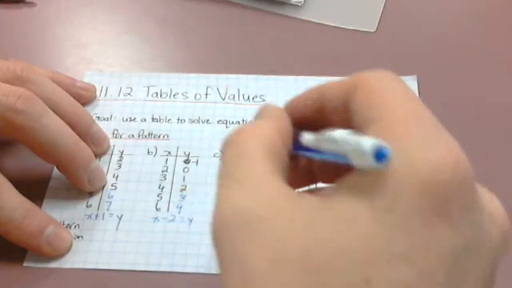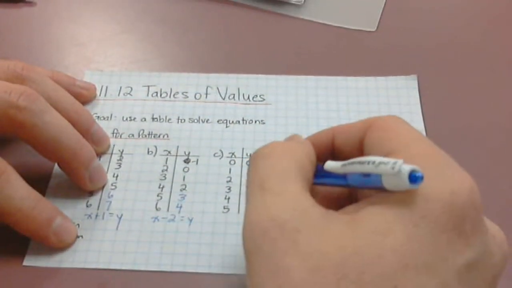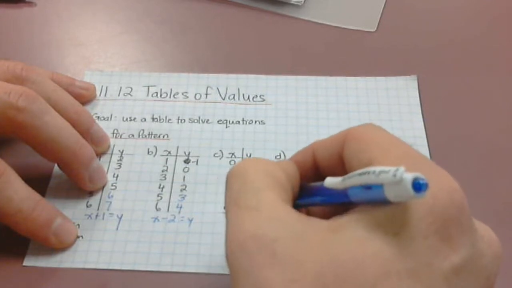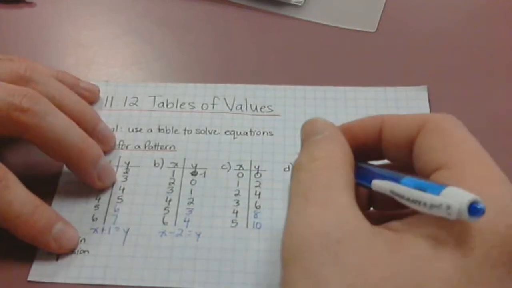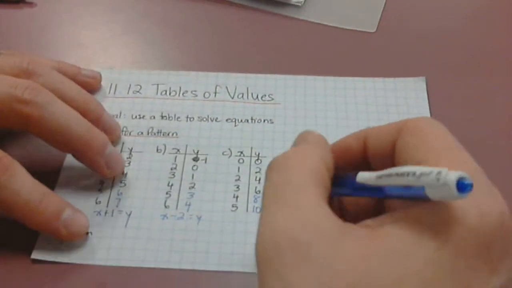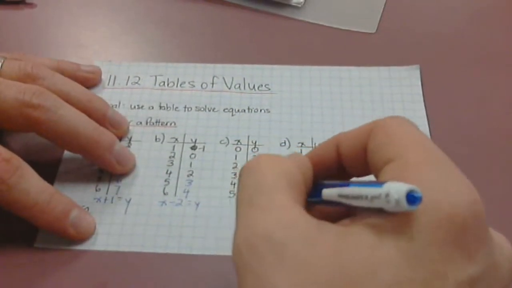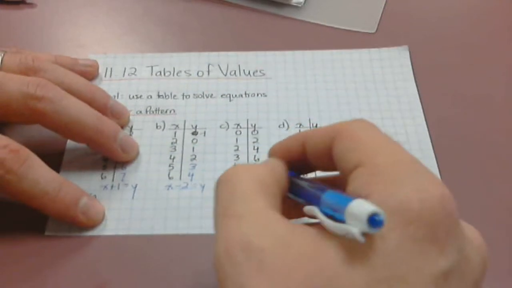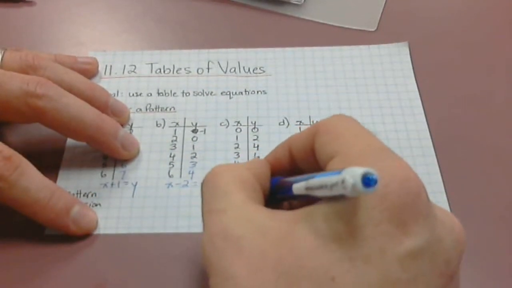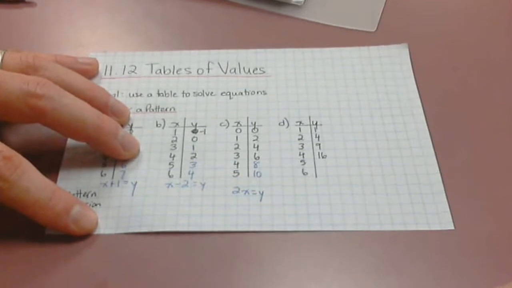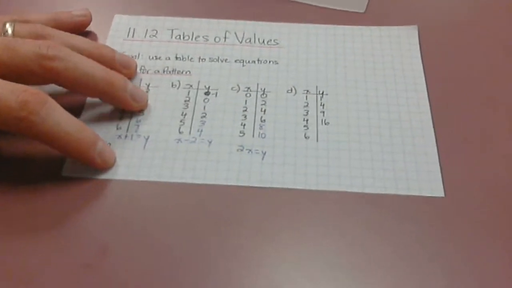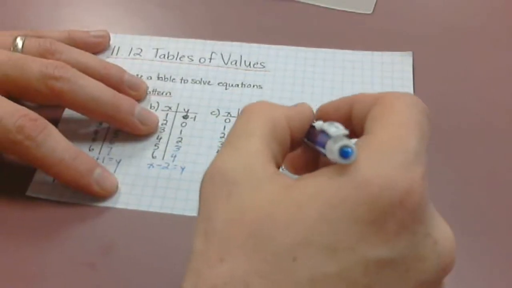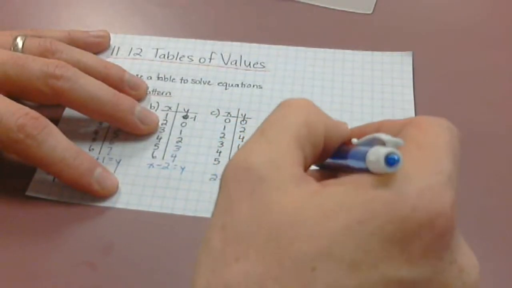All right. So here we have x at 0, then 2, then 4, then 6, then 8, then 10. Seems like the missing numbers. And it seems like every time we're doubling what the value in x is. So we're saying this is 2x equals y.